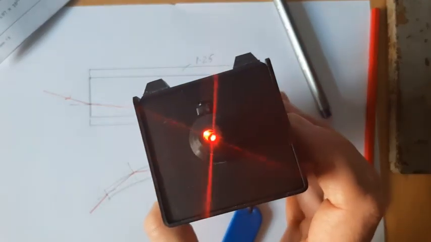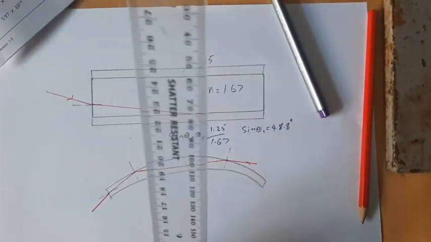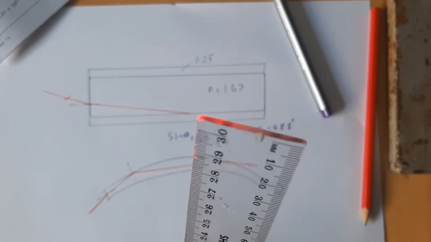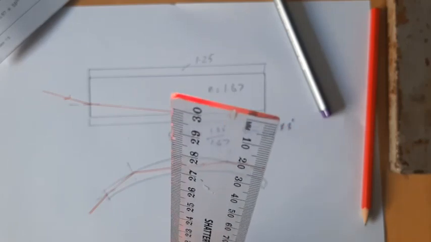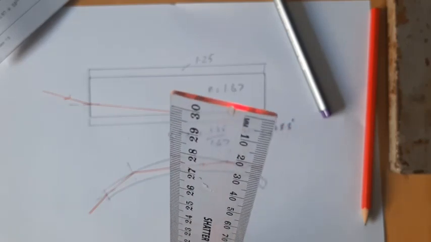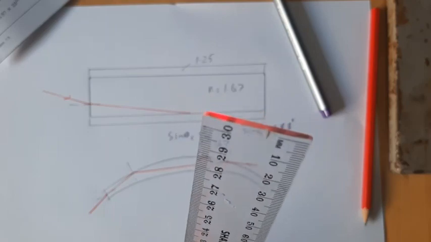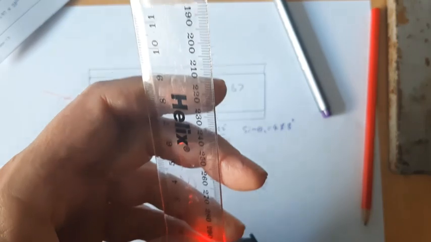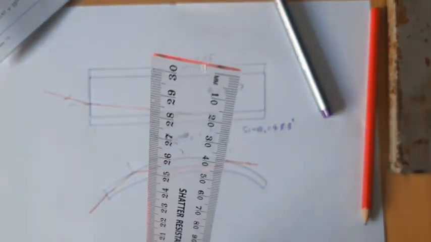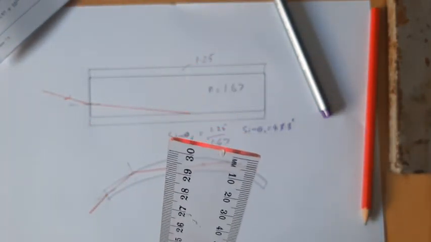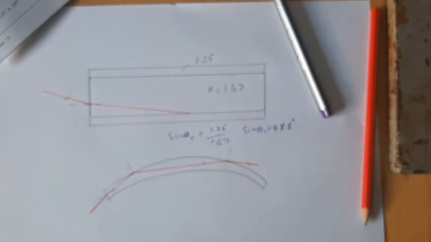Okay, no risk of blinding you, fortunately, because you can't do that in a video. But you can see I'm shining the laser into the end of my ruler, and the ruler is acting as a fibre optic. The light's travelling down the fibre by total internal reflection. There you see, the light's coming out the end of the fibre.